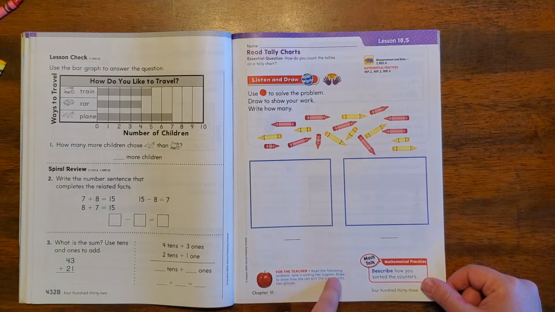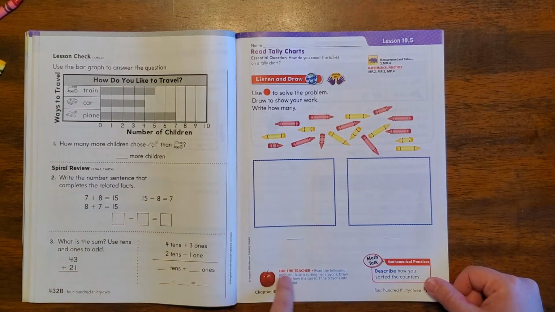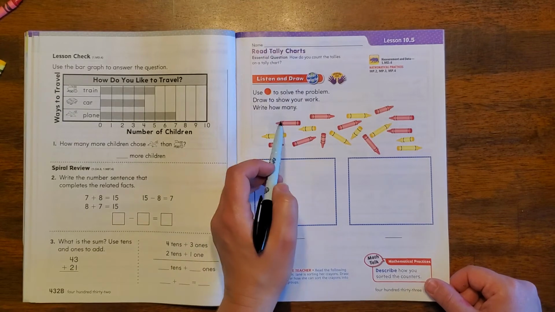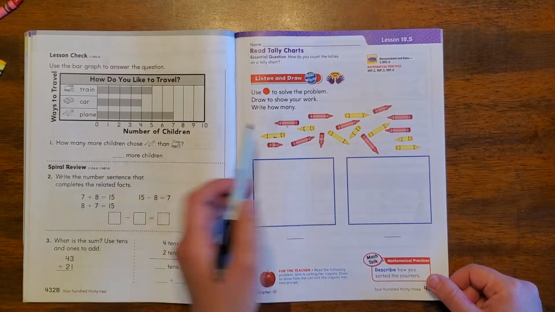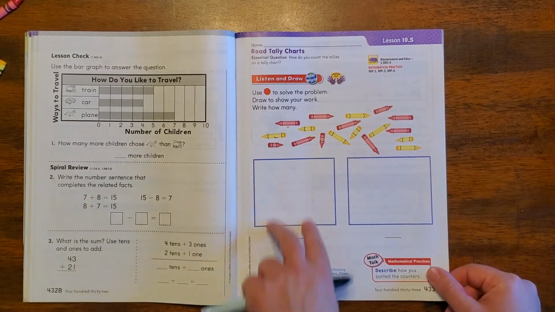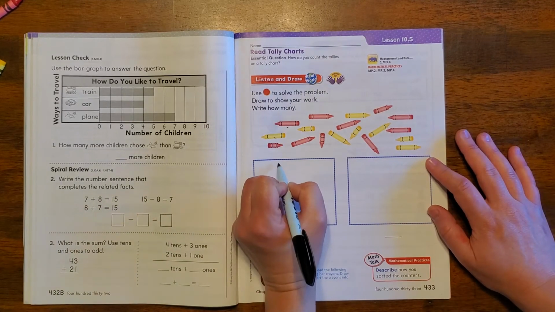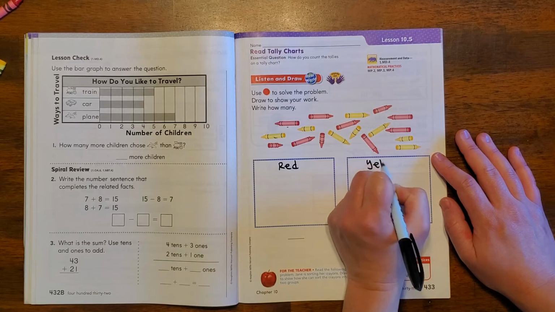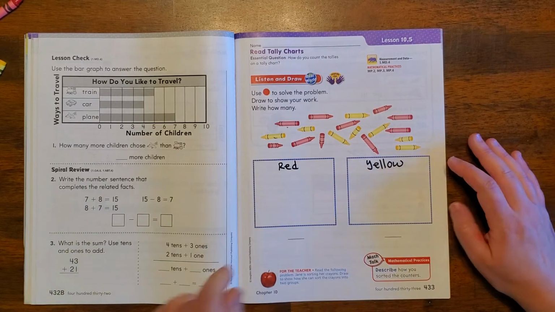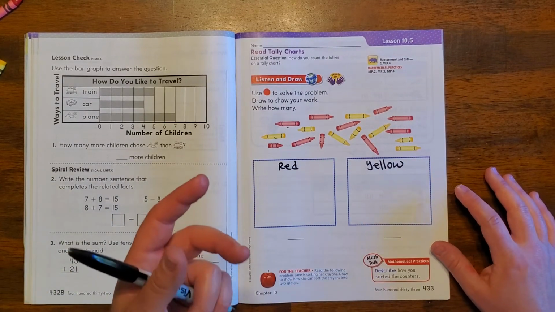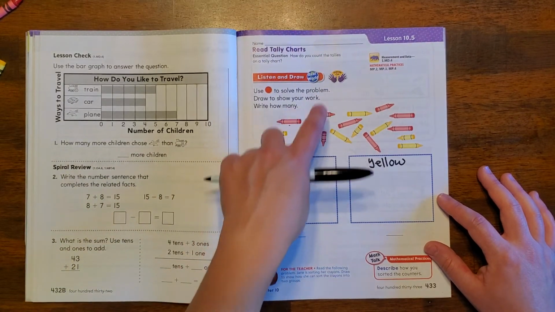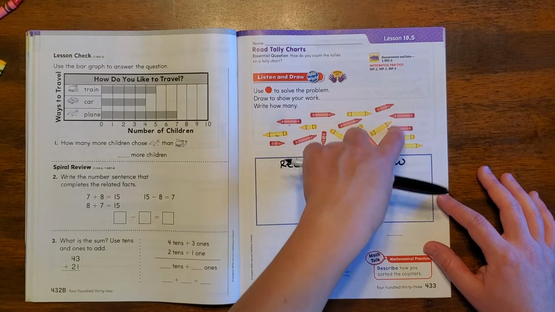So Jane is sorting her crayons. These are all of Jane's crayons. Draw to show how she can sort the crayons into 2 groups. So what are our 2 groups here? We've got red crayons and we've got yellow crayons. So maybe these are the red crayons and these are the yellow crayons. Okay, so we can just count them up to find out how much she has of each. Let's do the red ones first. 1, 2, 3, 4, 5, 6, 7, 8, 9, 10.